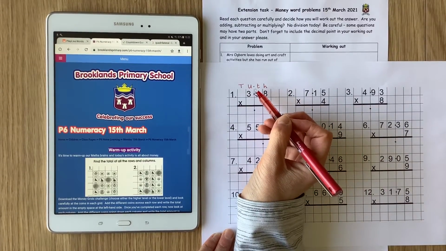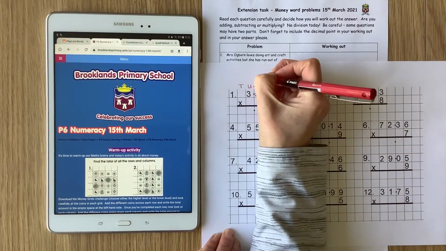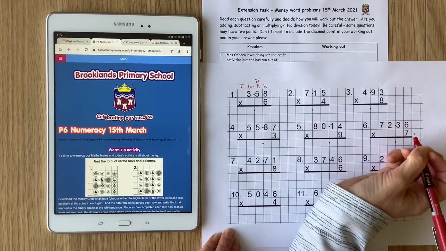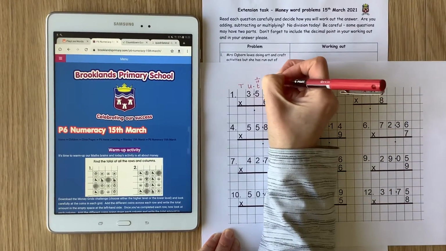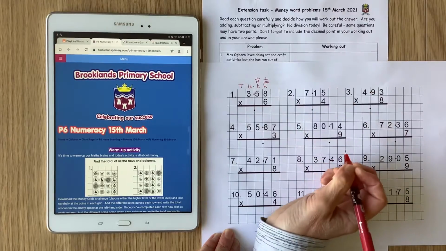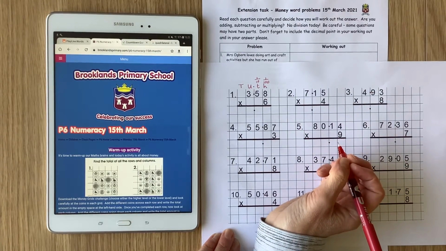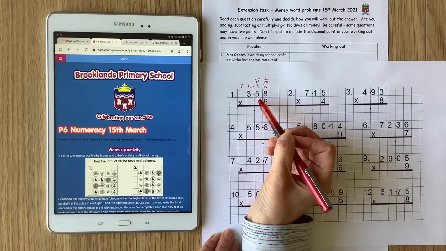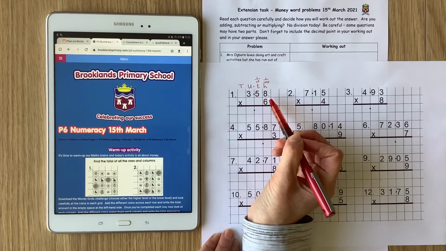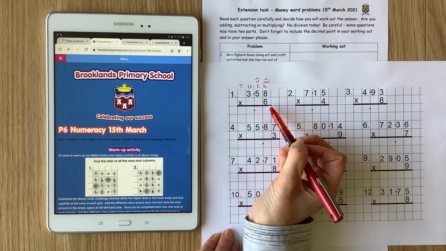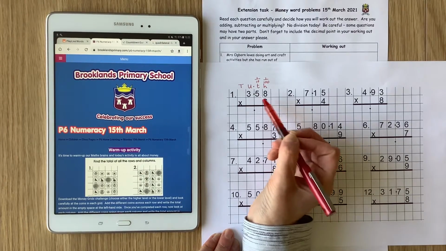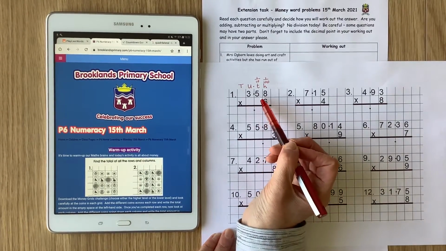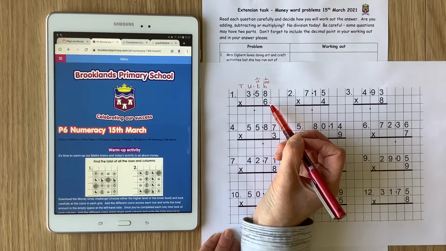But after the decimal point, we've got tenths, where we think about breaking something up into 10 equal parts, or we've got hundredths, where we're breaking it up into 100 different parts. And today we're going to practice multiplying our numbers which have got 2 numbers after the decimal point, so 2 decimal places. We're multiplying them by a single digit. So my first question says 3.58 times 6.